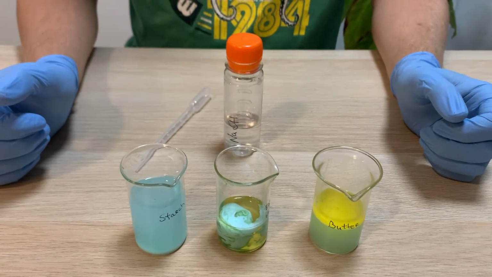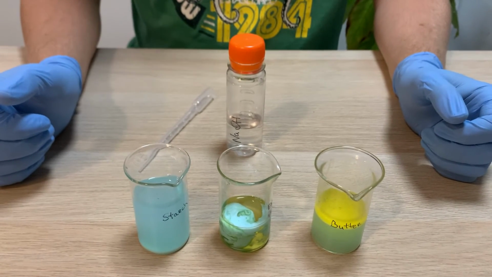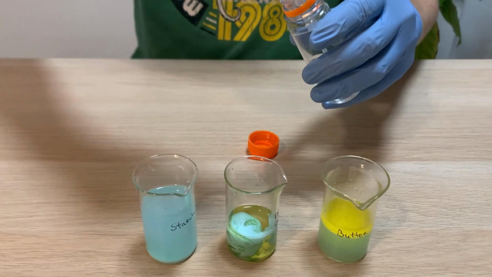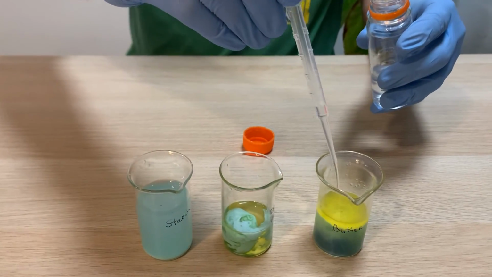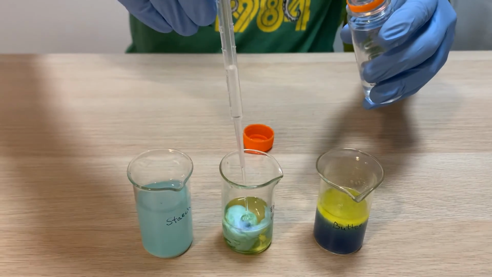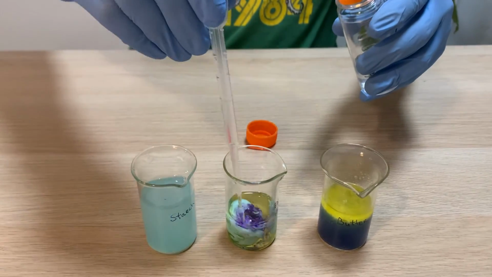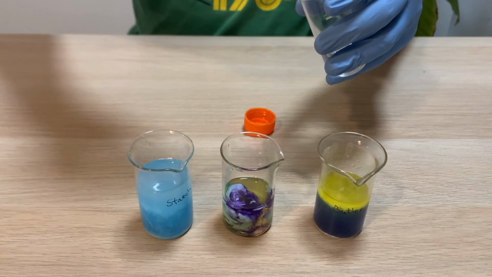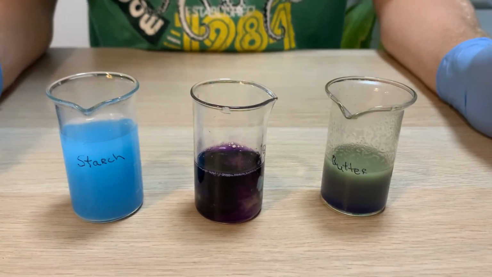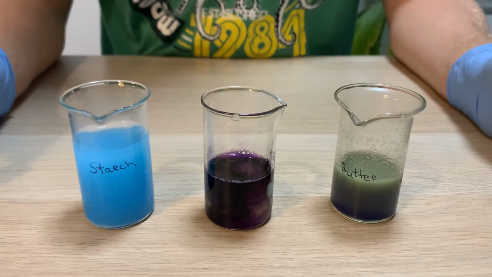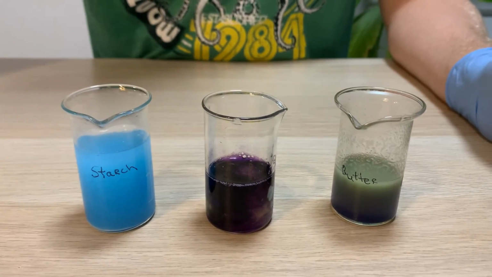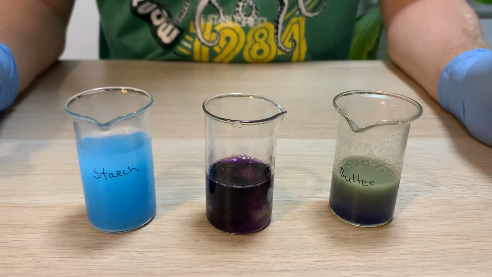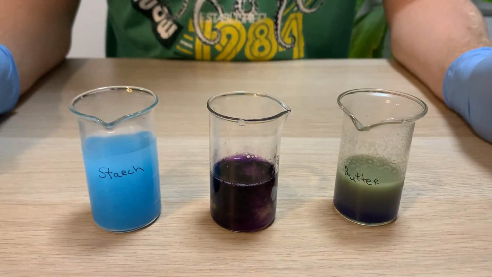Now, carefully add several drops of sodium hydroxide into the beakers. Mix it intensively. After intensive mixing, we see that the color in the beaker with denaturated egg white has become intensively violet. That means that egg white contains a lot of proteins, especially in comparison with a completely protein-free starch solution or low-protein butter.